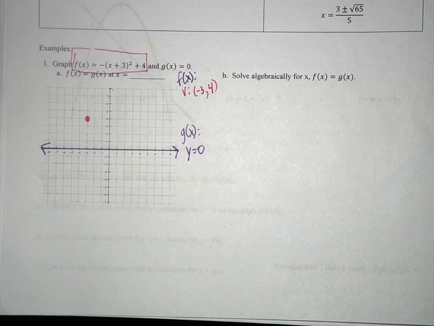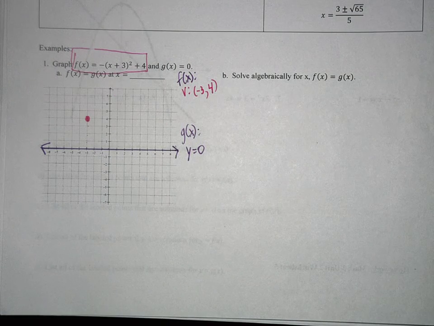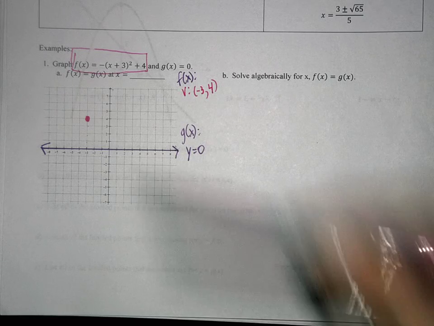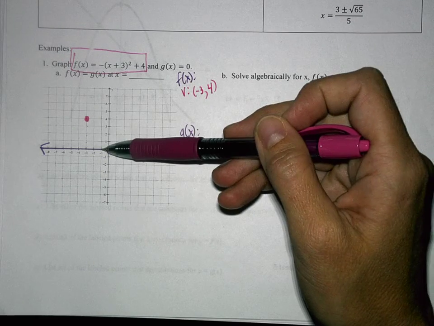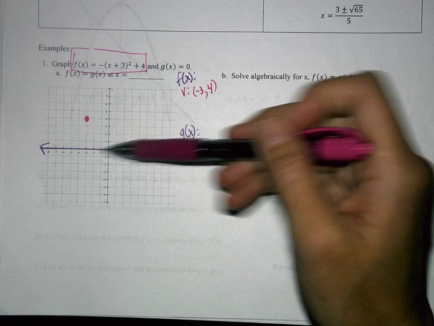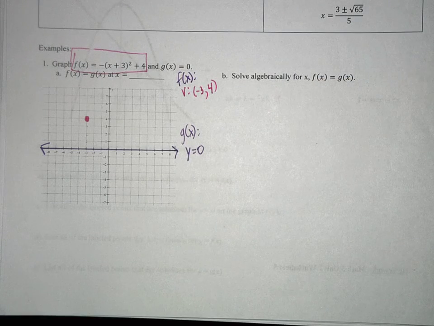Now, can I use slope on this? No, why not? Good, it's a quadratic. It has curved lines. Anytime we have curves, we have to plug in points. If it's straight lines, we can use slope. So, what would be some good values that we could plug in here? We could plug in 0. We could find out where it's going to be over here. We could plug in -1. We could plug in -2. So I'd say all of those values are good values to plug in.